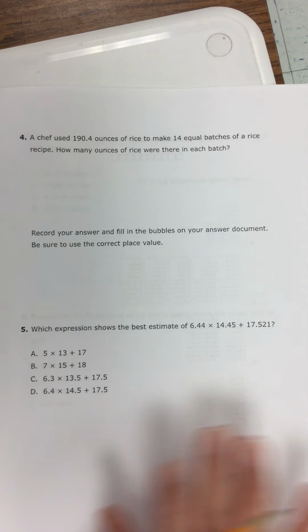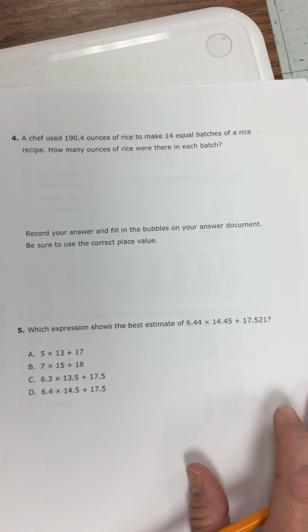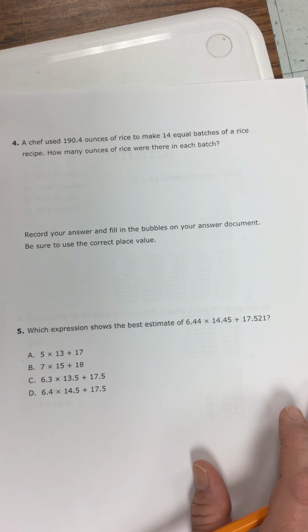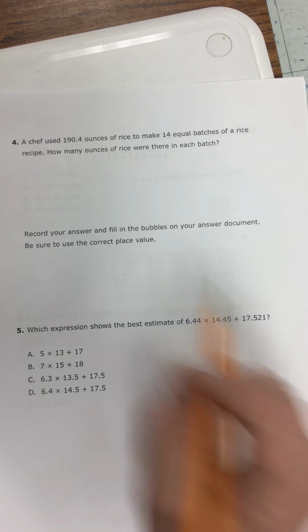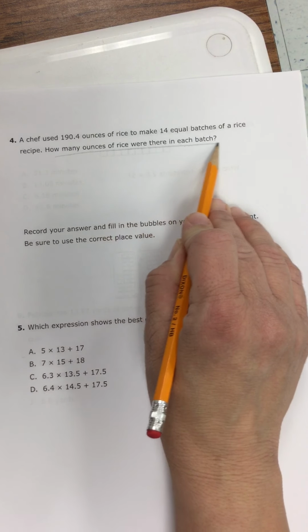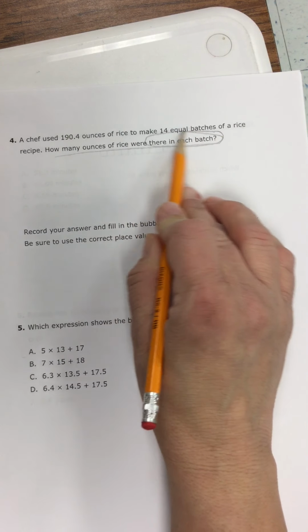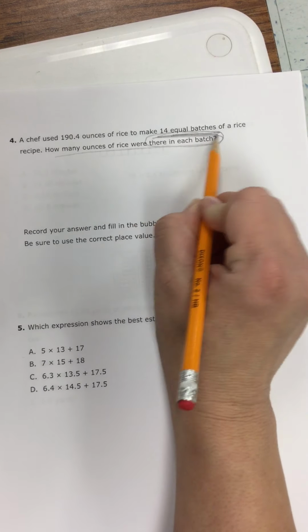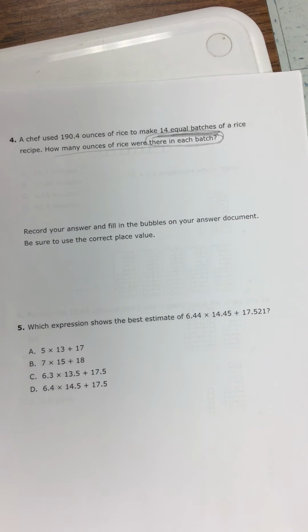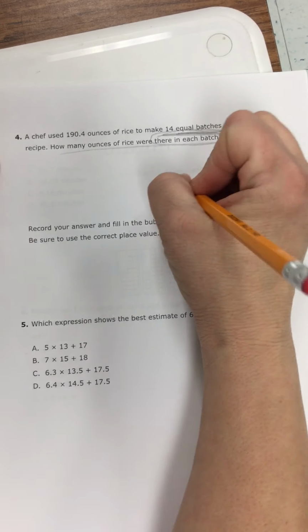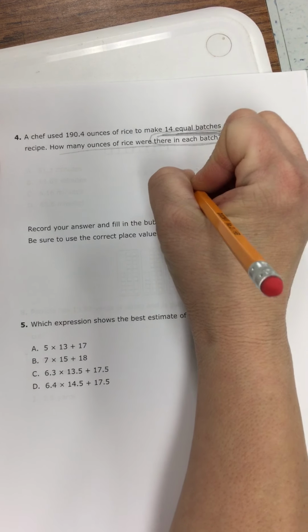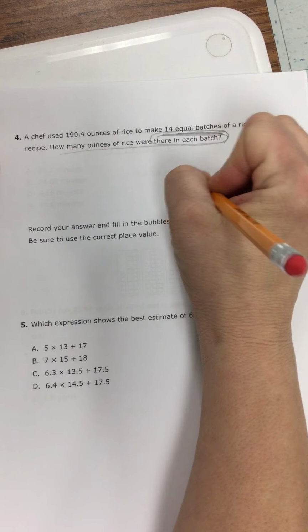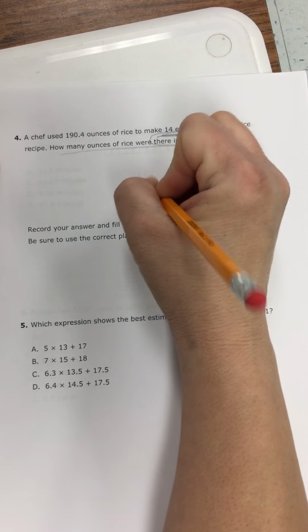Okay, number 4 was missed most often. It says a chef used 190 4/10 ounces of rice to make 14 equal batches of a rice recipe. How many ounces of rice were there in each batch? Equal batches, 14 equal batches. Those are key words that tell you that you're going to divide. So it should have been 190 4/10 divided by 14.